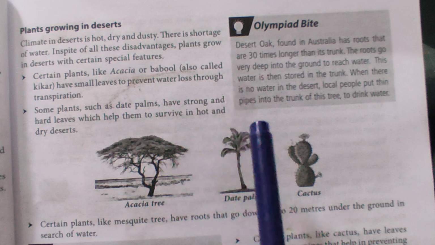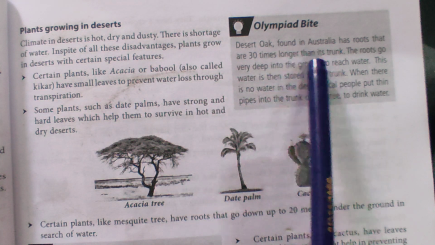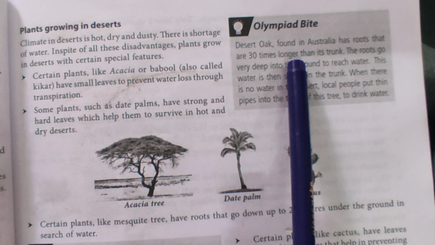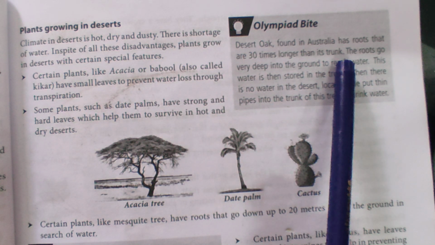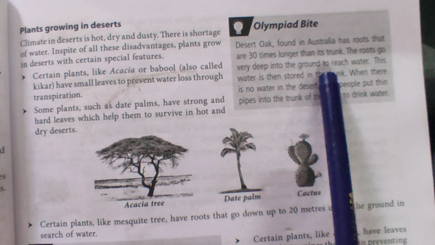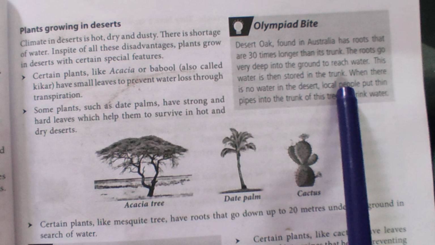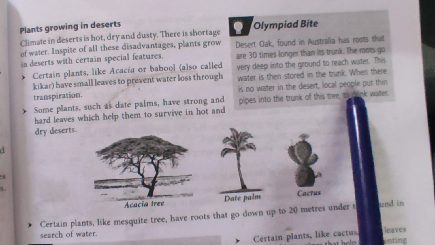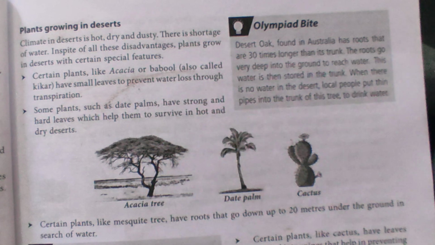Now, just have a quick look at the Olympiad bite. Desert oak found in Australia has roots that are 30 times longer than its trunk. You know why? Because the roots go very deep into the ground to reach water. This water is then stored in the trunk. When there is no water in the desert, local people put thin pipes into the trunk of this tree to drink water. Such an interesting fact.